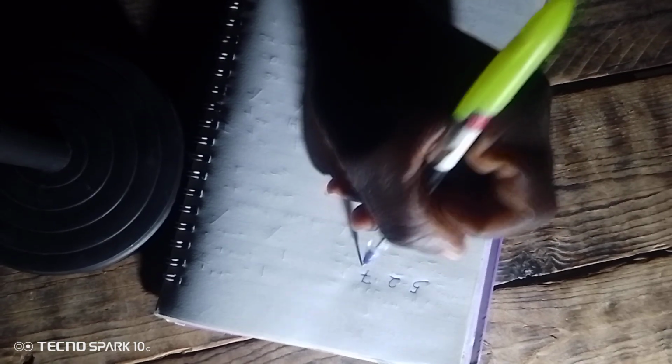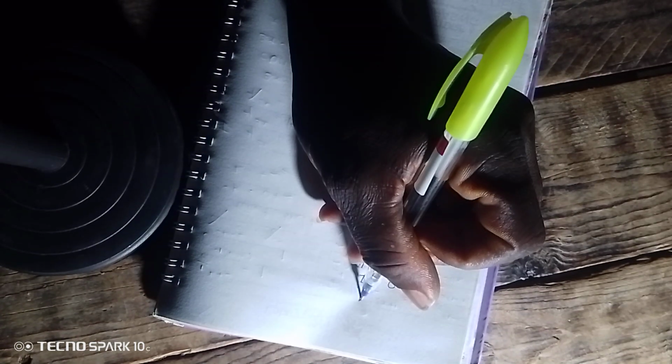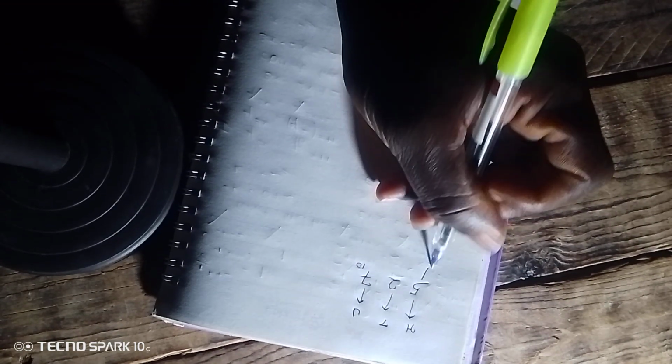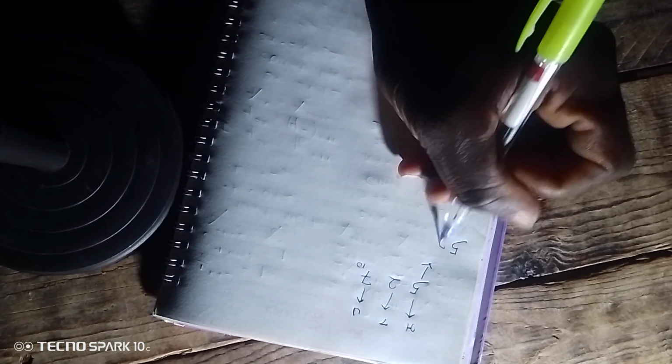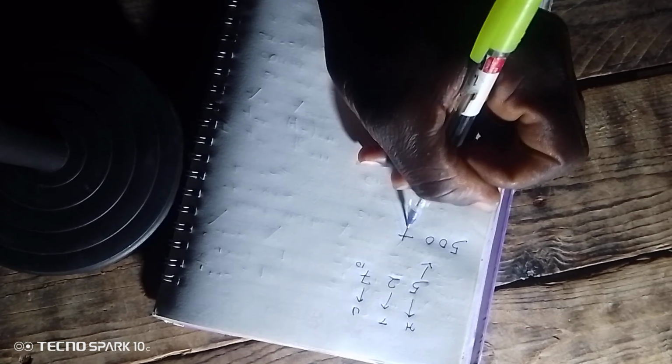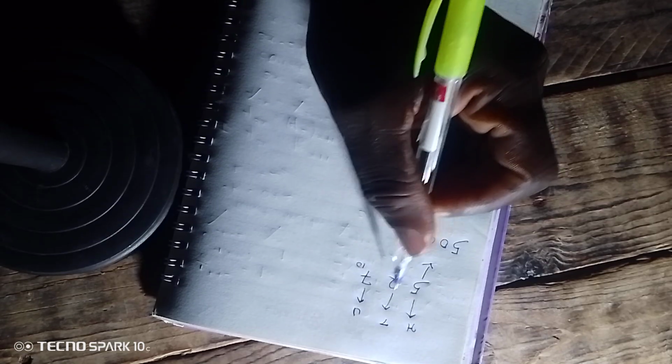Okay, so take for instance, you are considering 527, base 10. With our primary school knowledge then, we used to know the place value of 7 here to be units, this to be tens, and this to be hundreds. Now this 5 here means 500. Since it is 100, it's just 5 times 100, plus this 2 here means 20.